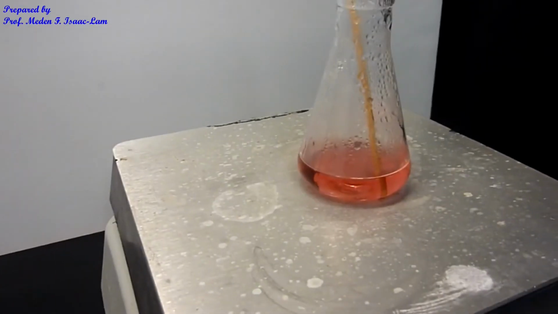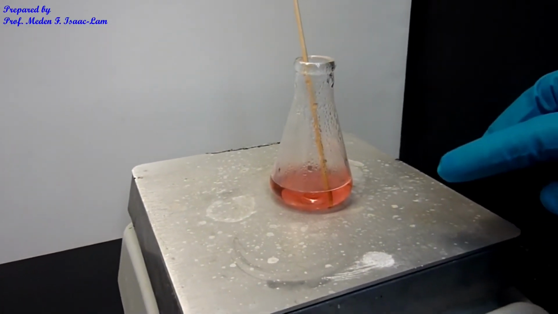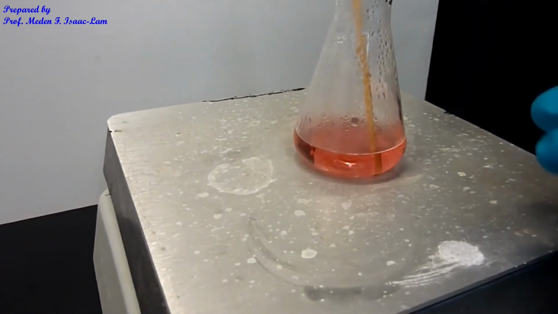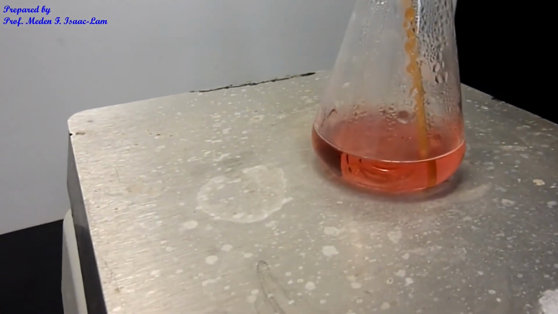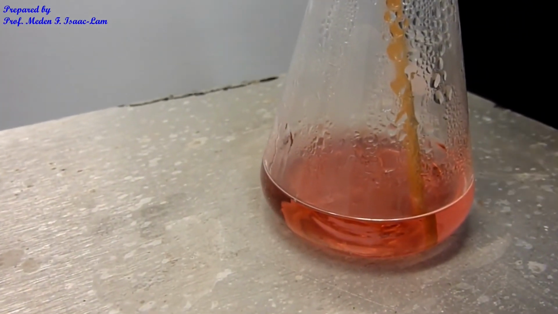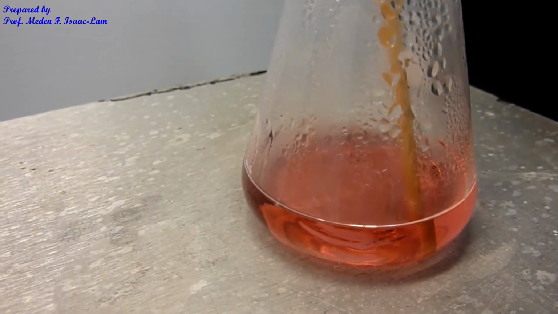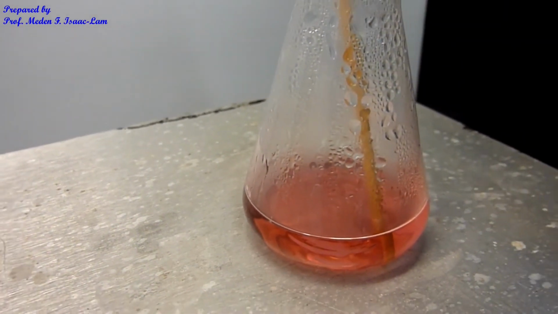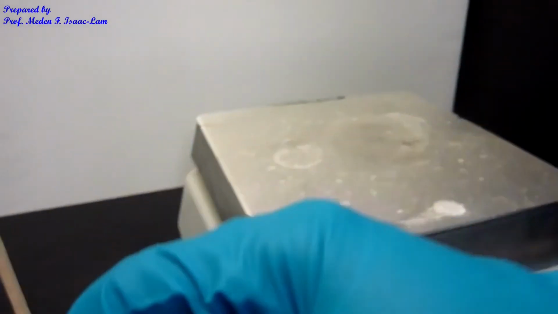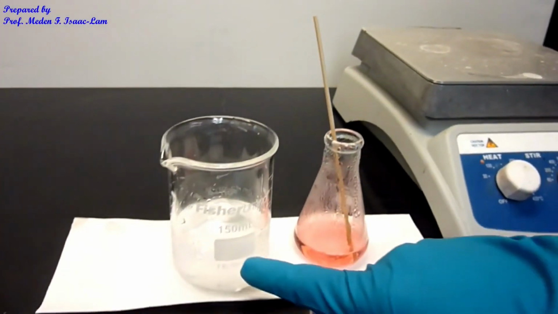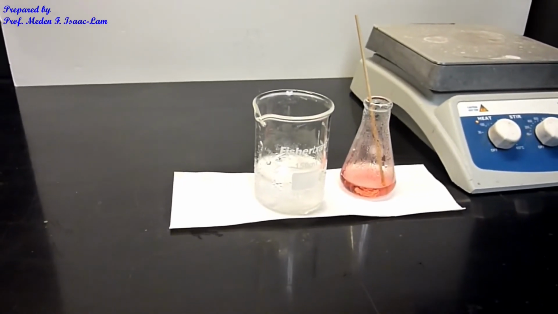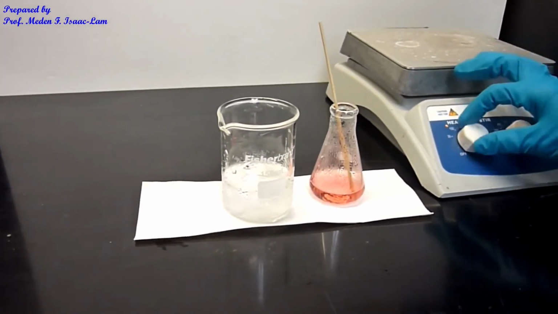The solid completely dissolved, and it took me about 20 minutes. I don't really want to boil it, so I just tried to control the temperature and heat it until all the solid dissolved. The color is still dark pink. I'm going to let it cool to room temperature, and chill it in ice water when it's almost at room temperature. I'm done with the heater, and I turned off the hot plate.